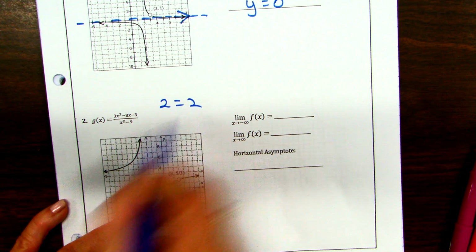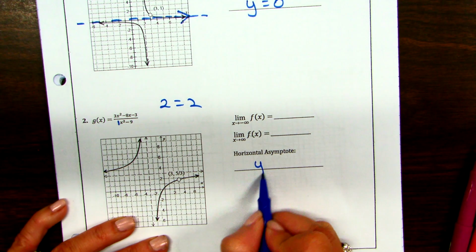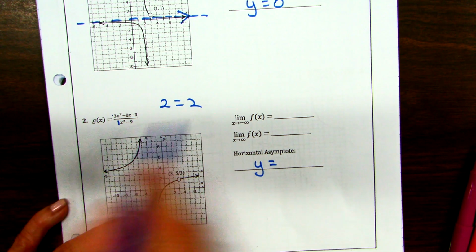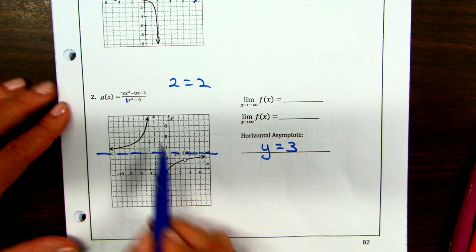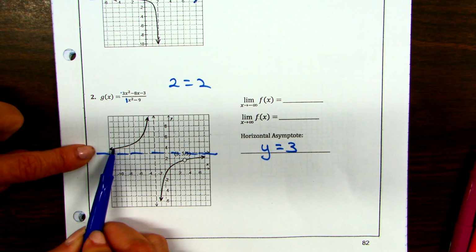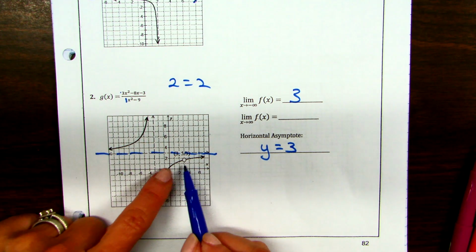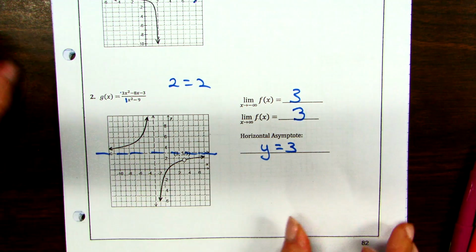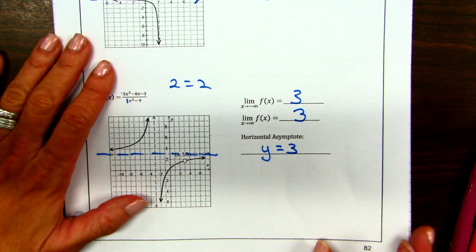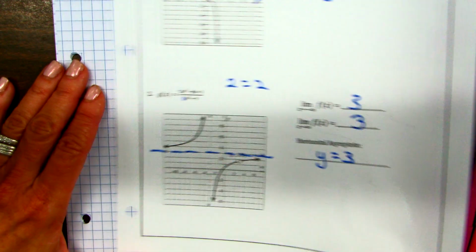2 equals 2, right? So whenever that happens, you look at your coefficients. So that's y equals 3 over 1 or 3. Look, it's even graphed for you. Going to the left, what am I getting really, really close to? 3. Going to the right, what am I getting really, really close to? 3. That's why we call HAs our end behavior asymptotes. Okay?